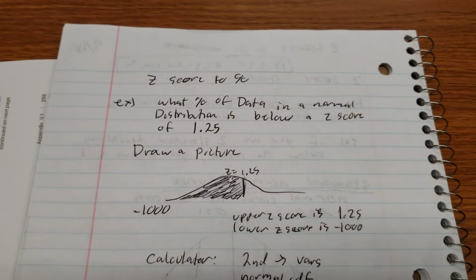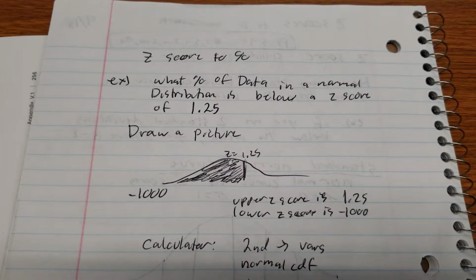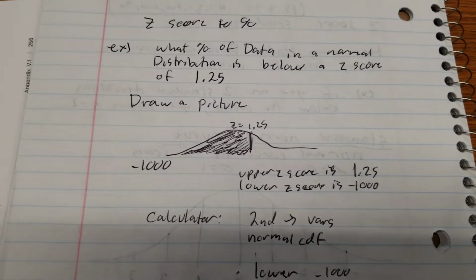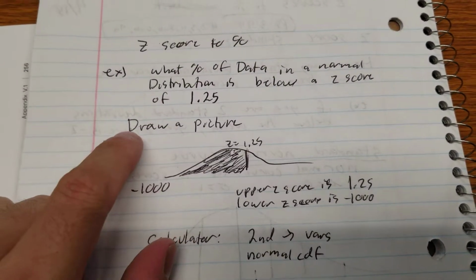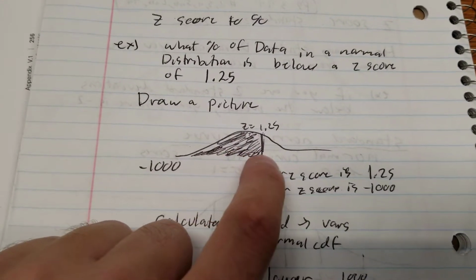So, z-score to percent. An example would be: what percent of data in a normal distribution is below a z-score of 1.25? I always draw a picture first. I know 1.25 is somewhere to the right because 0 is in the middle.